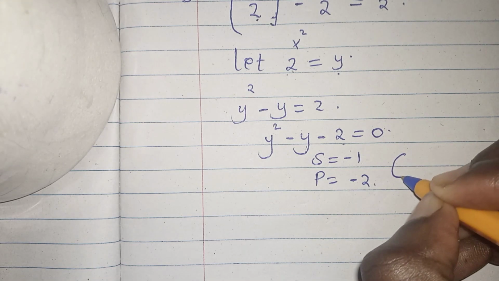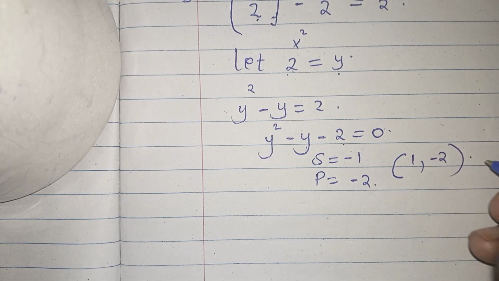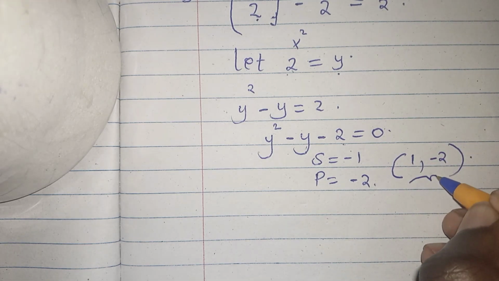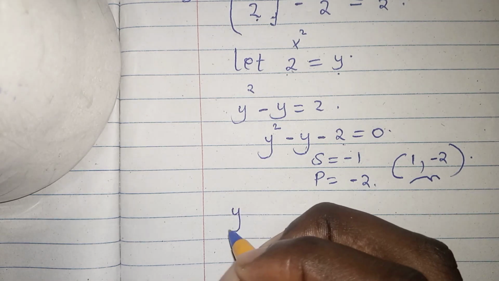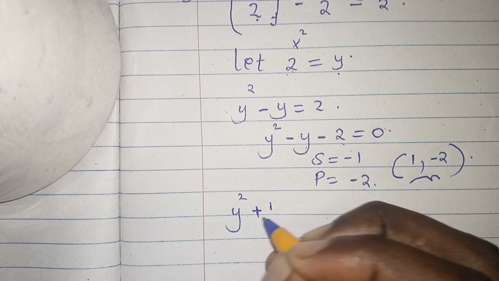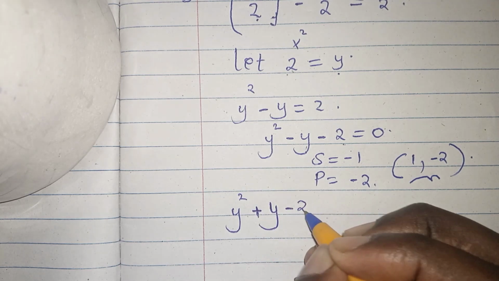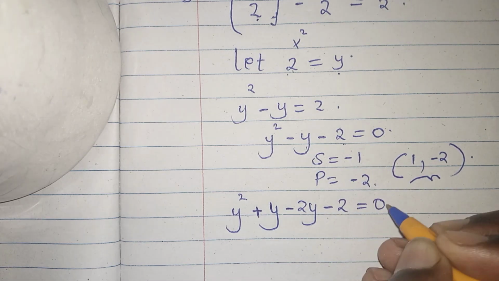So these two numbers are 1 and -2. So we shall substitute these two numbers in our quadratic equation. Therefore, y squared plus y minus 2y minus this constant 2 is equal to 0.